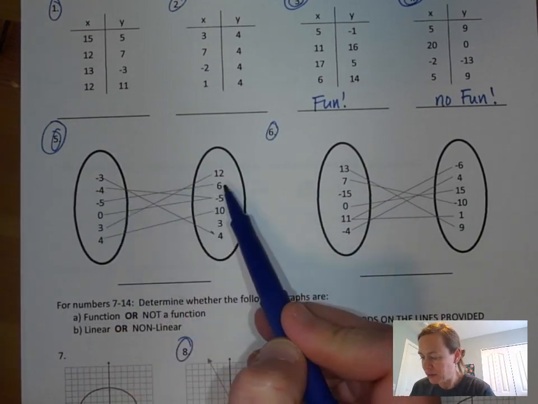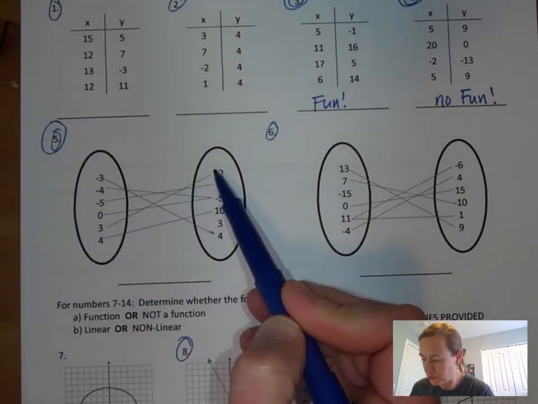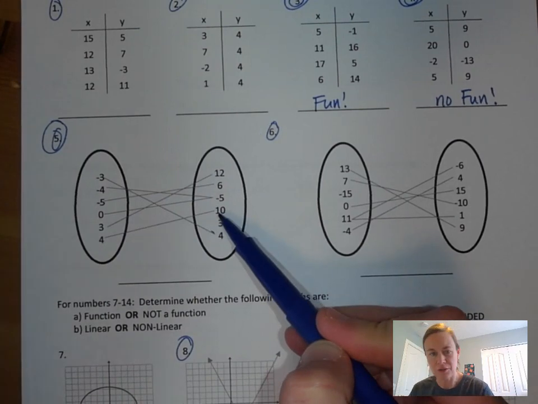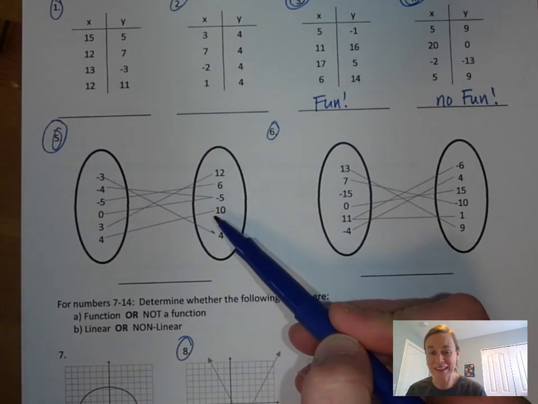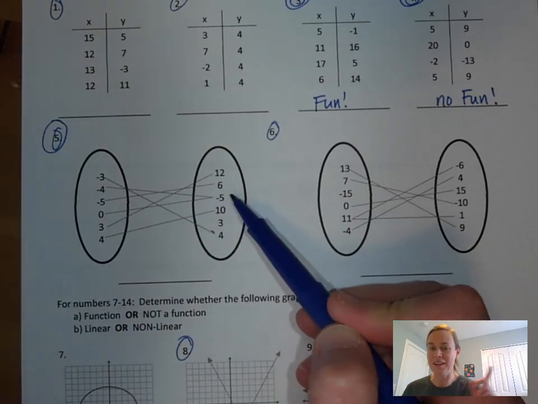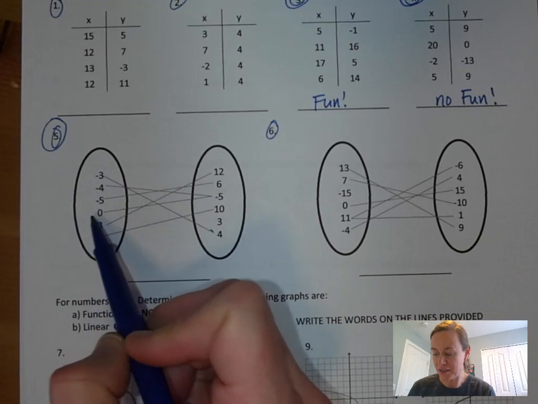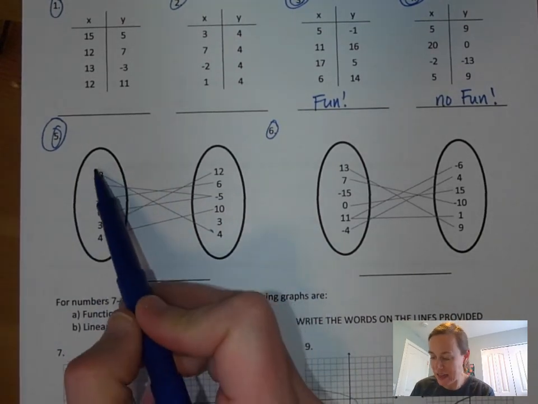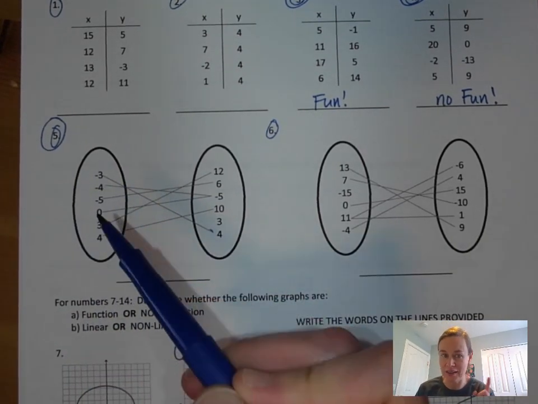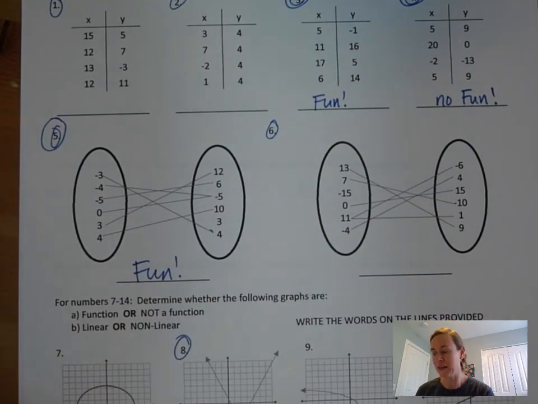-5 is only connected to 1. 0 is connected to 1. 3 is connected to 1. And 4 is connected to only 1. Now again, you might be saying, well, what about this 5 over here? It's connected to 2. But it doesn't matter because it's over here on the y side. You only need to check the ones over here on the left. In this case, they each are connected to 1 and only 1, so it is a function. Fun! All right, there we go.